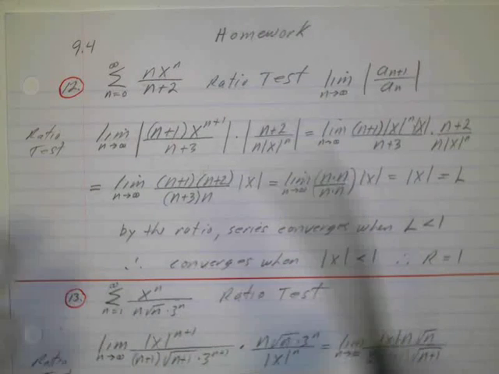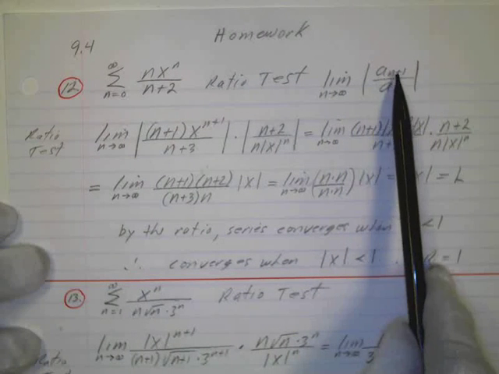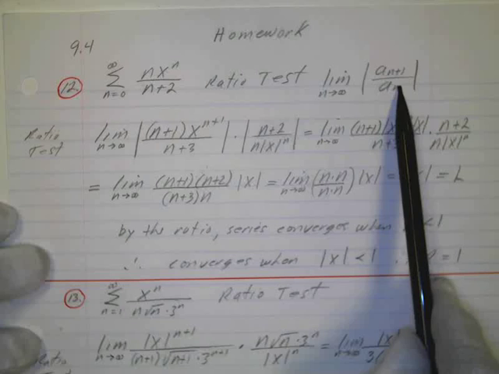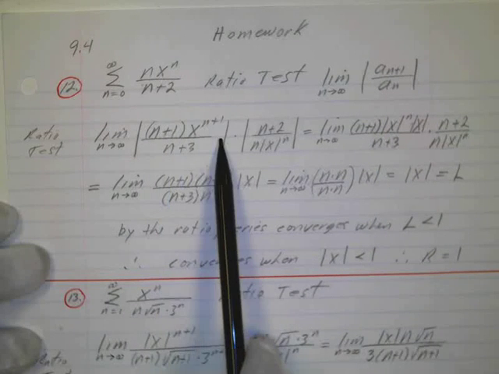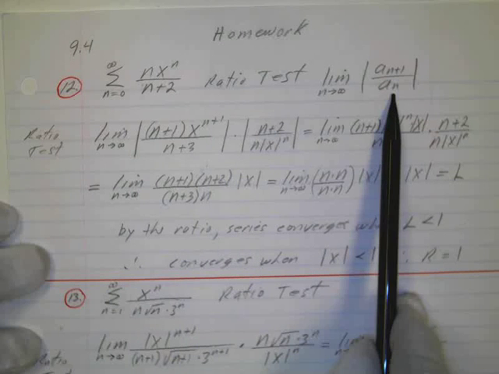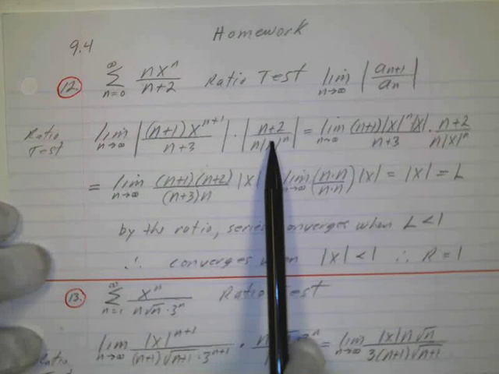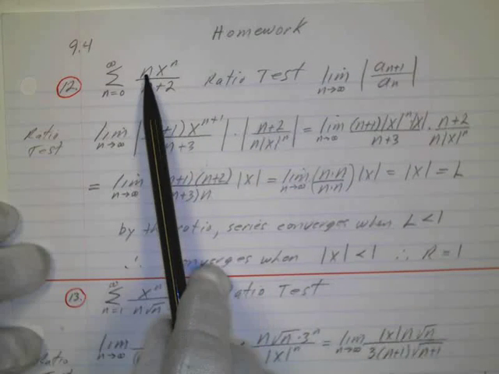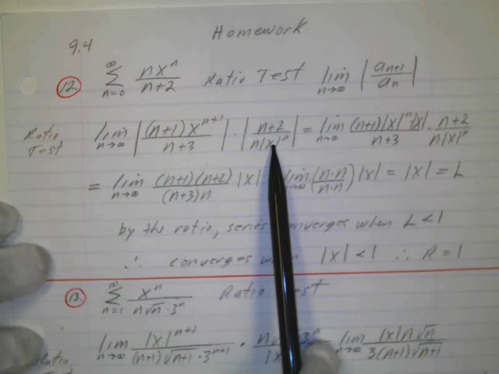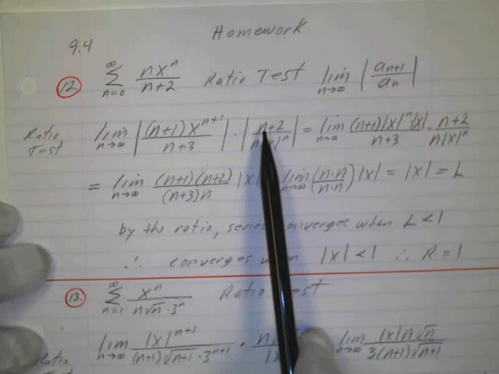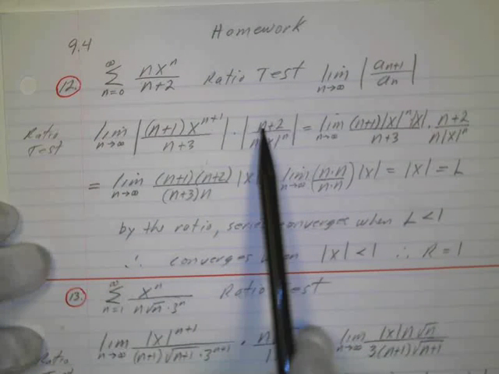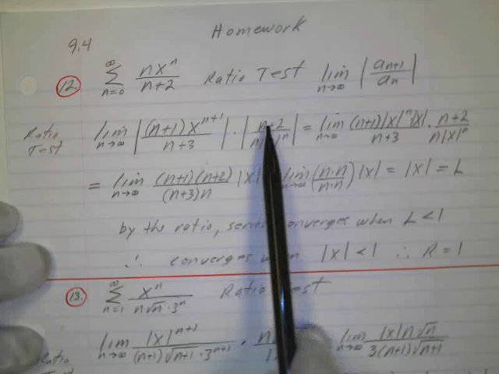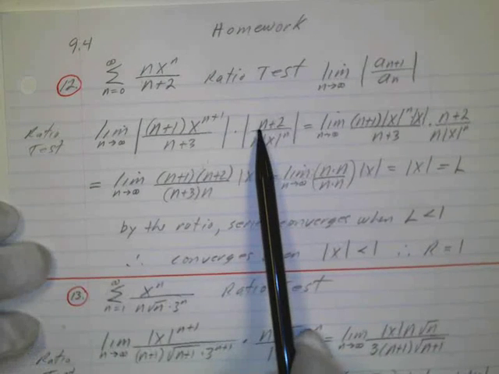And we're going to use the ratio test. So that's going to be the limit of the absolute value of a sub n plus 1 over a sub n. And then we can just take this, this would be a sub n plus 1, and multiply it by the reciprocal of a sub n. And that's what this is over here. This is the reciprocal, n plus 2 over n times the absolute value of x to the n. Now, we don't have to worry about absolute value on the n plus 2 because n is going from 0 to infinity, so it's going to be positive. So n or n plus 2 will be positive, so we don't need the absolute value there.